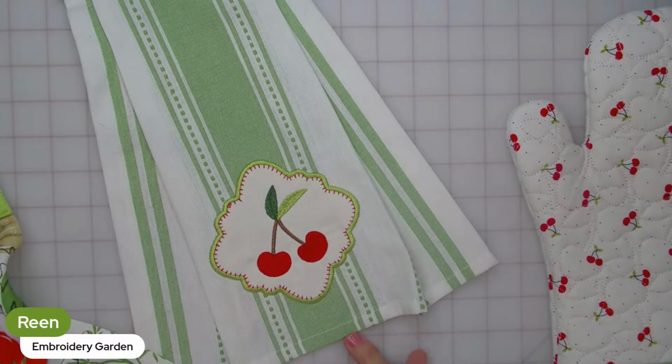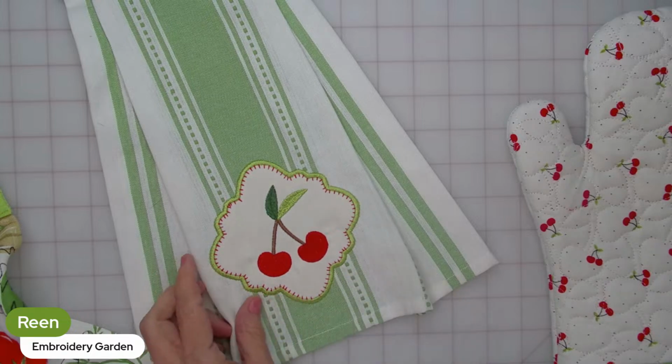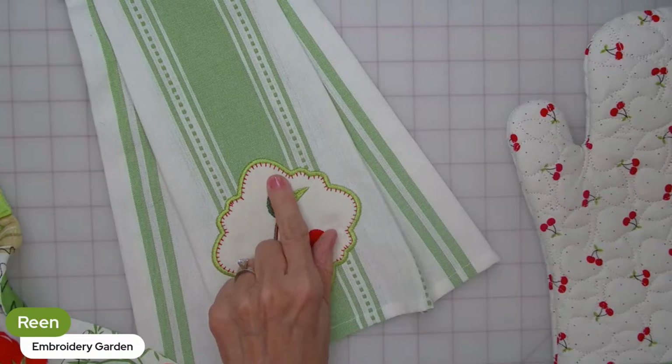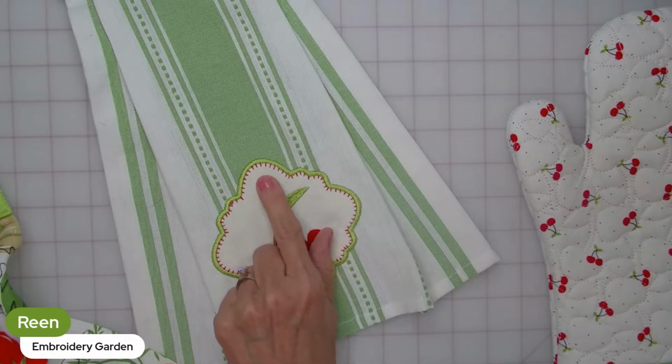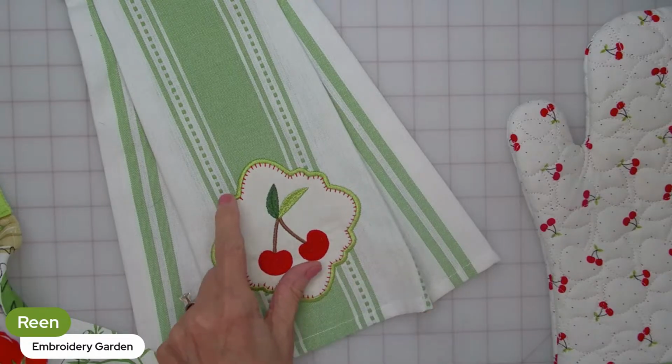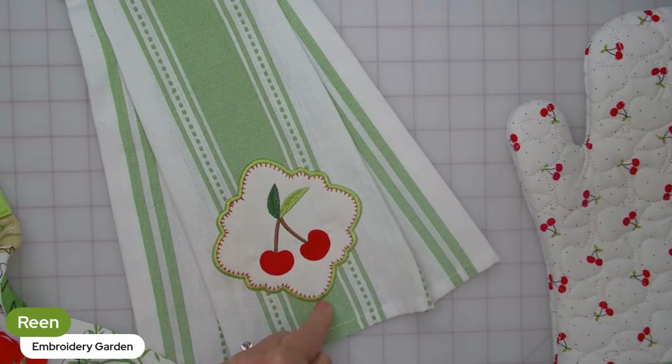I just thought it made it look really cute. The cherry, that's a built-in design, completely finished in the software. And to get this applique, I basically chose the tack down, copied and pasted it, and then turned it into that blanket stitch to add underneath the finished stitch.